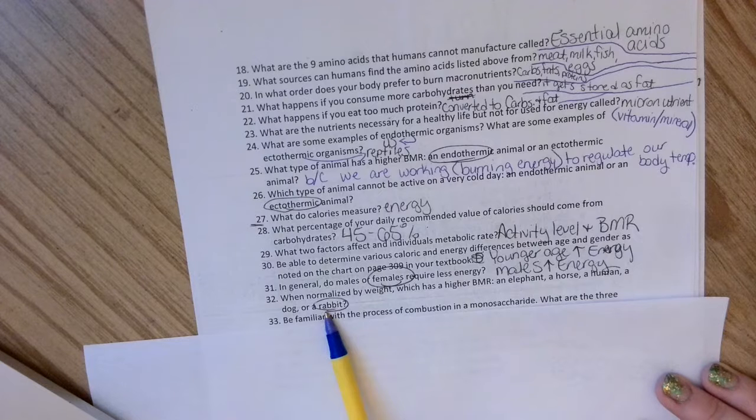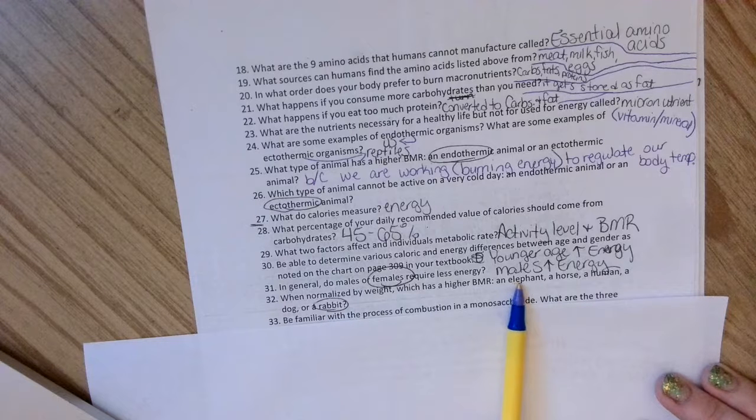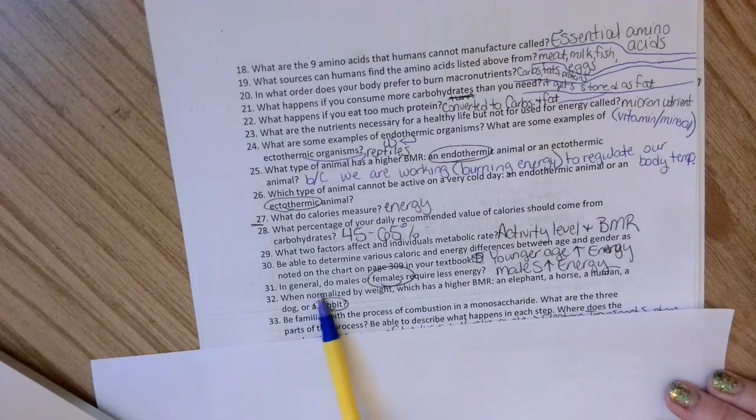But when it is compared to their body weight, the rabbit is actually eating more food compared to its body weight than the elephant. The elephant, yes, it's eating a lot of food, but it's eating less food compared to its body weight. So remember, it's a division problem. So you would take the weight of food that an animal is eating and divide it by the animal's weight to get the normalization number.